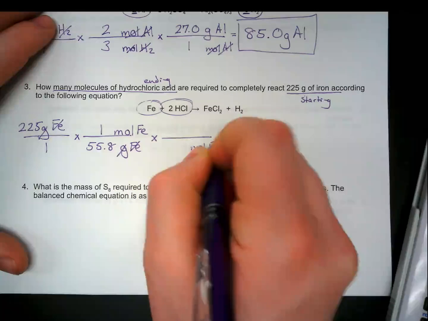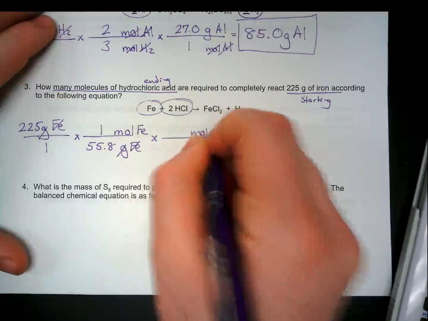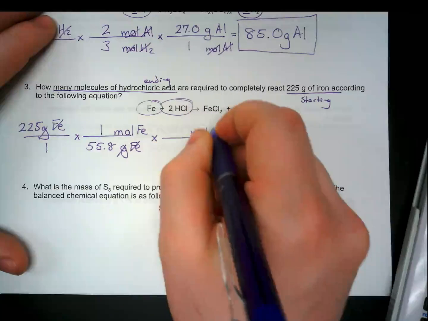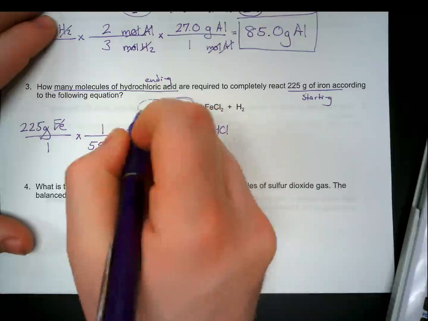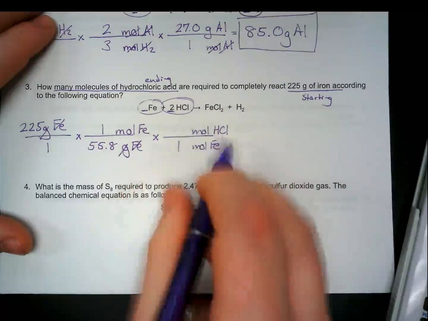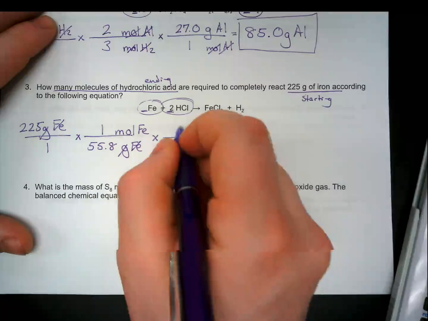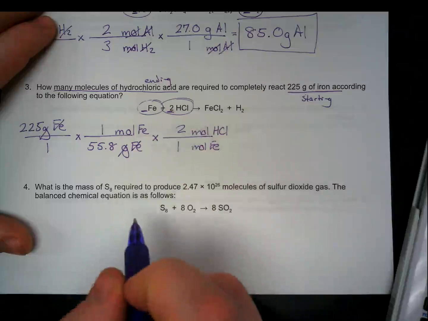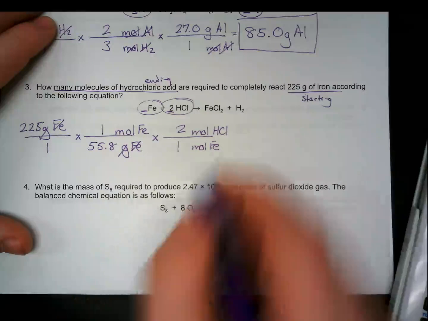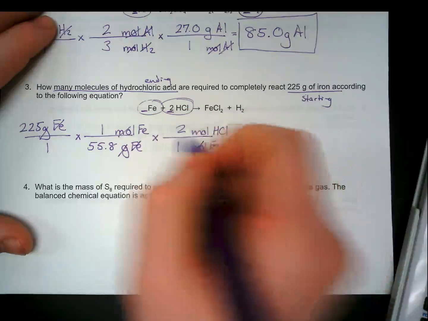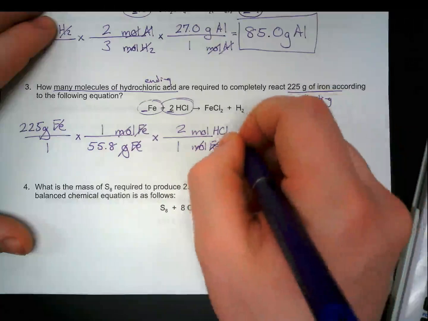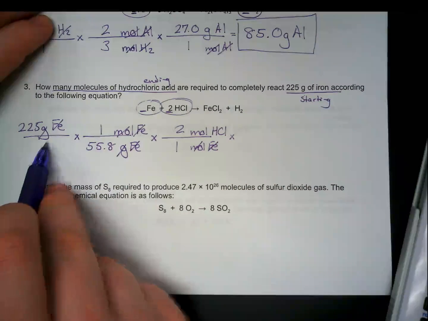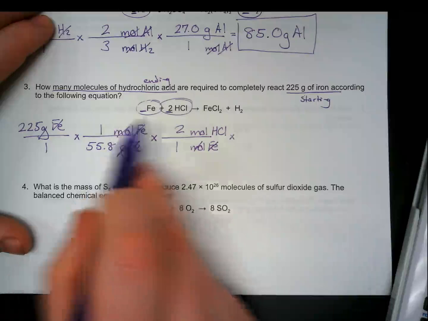So my old units go on the bottom. My new units go up top, and it's going to be hydrochloric acid. This is where I'm looking at molar ratios. So it looks like for every 1 mole of iron, we're going to use 2 moles of hydrochloric acid. This cancels, that does, that does. We're left with moles of hydrochloric acid. Now I went from mass of A to moles of A to moles of B.